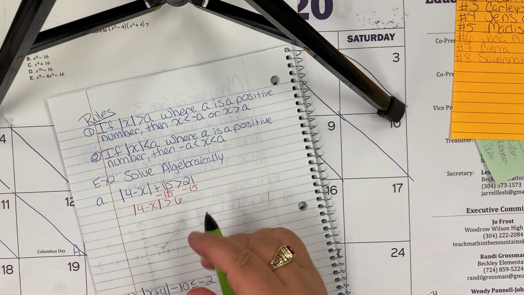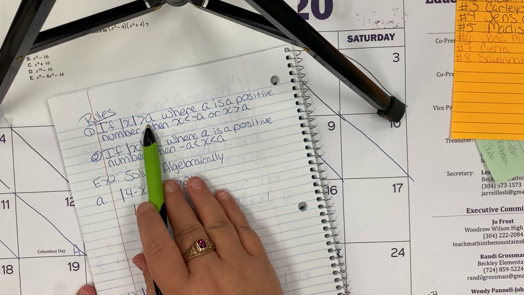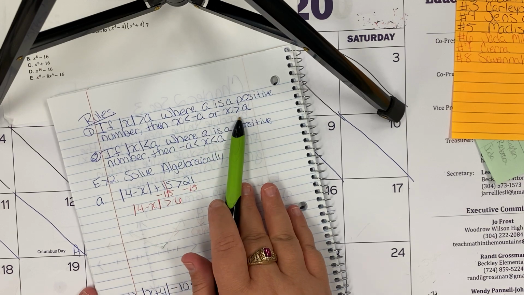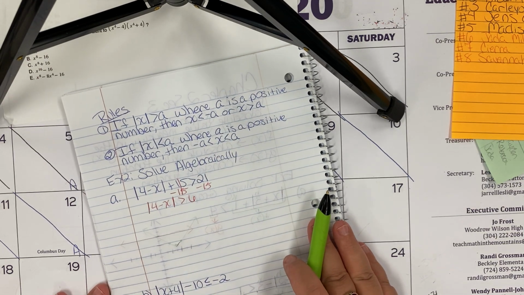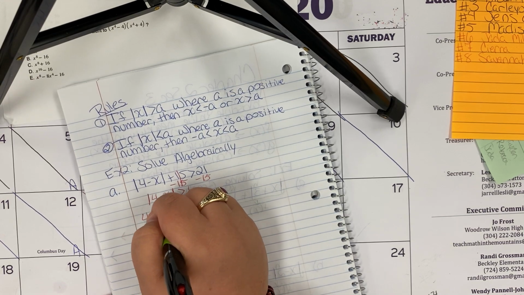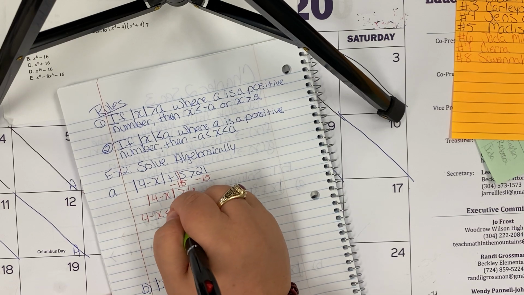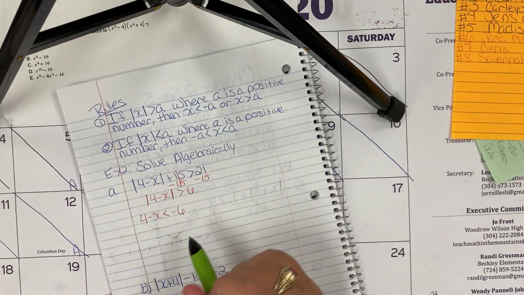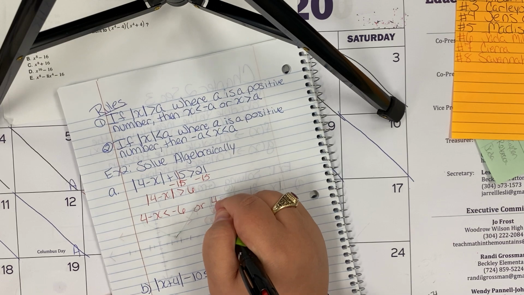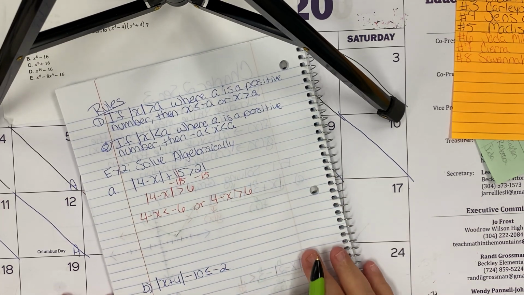From here, the absolute value of x is greater than a. So I'm going to have this or this. I'm going to have that disjunction statement. So I'm going to pull that out of the absolute value. So I'll have 4 minus x is less than negative 6, because it's less than negative a, or 4 minus x is greater than 6.